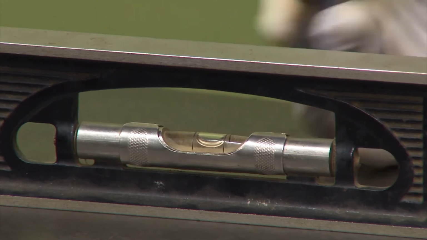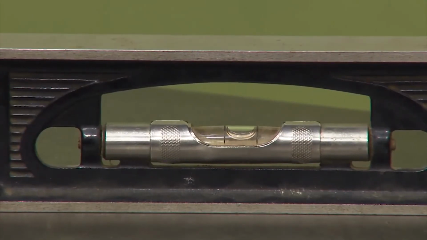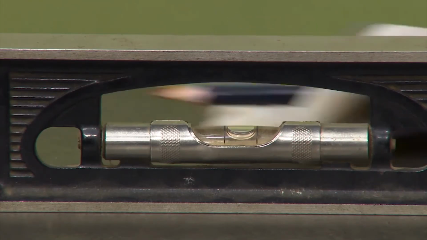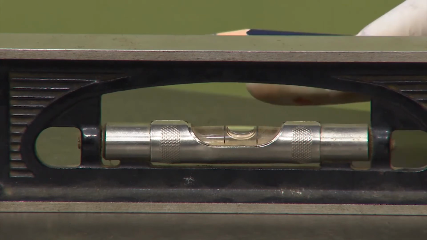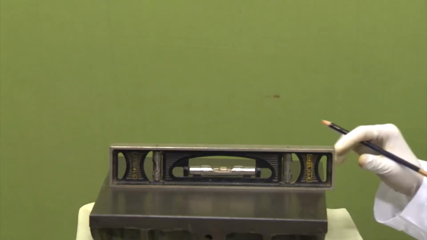But if I make it perpendicular to the camera, it is touching properly. That means the surface is actually straight, parallel to the ground.